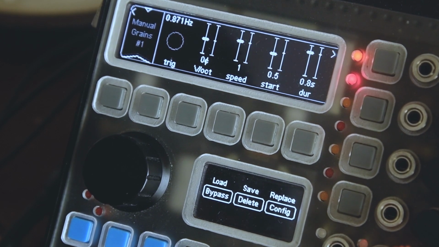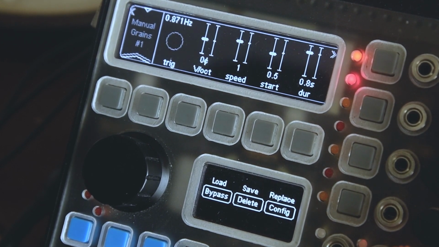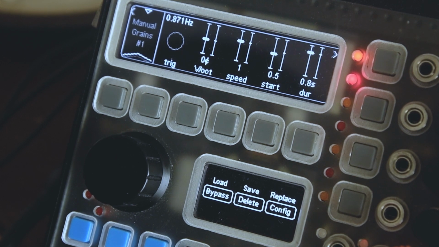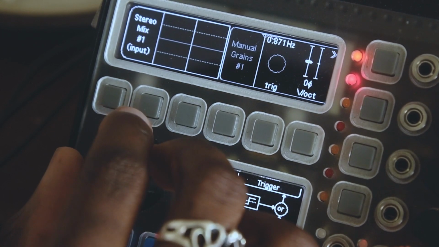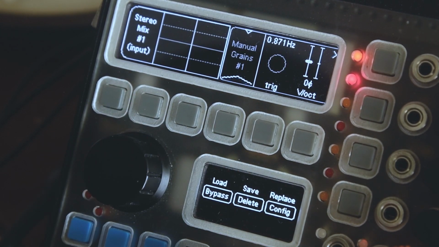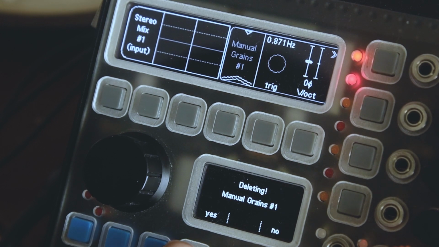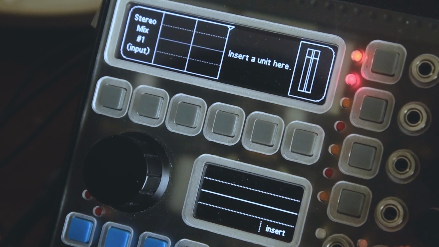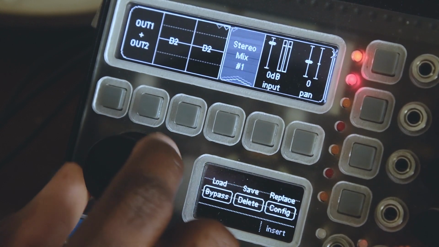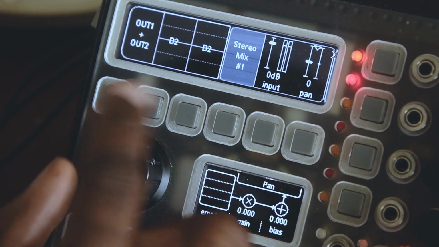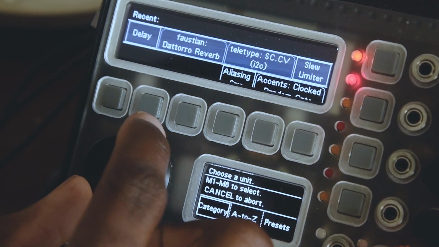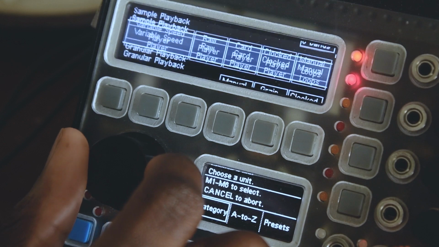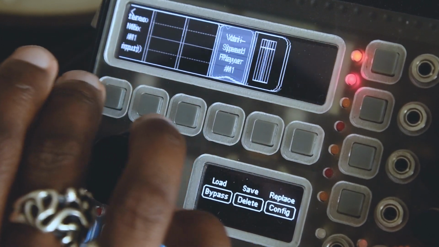An example of how manual grains works, and an example of maybe the type of thing I do with it. It's super fun. Another way, and I would say an easier way: let's delete manual grains. Let's go back into our stereo mix and put a variable speed sample player, just to play our sample.